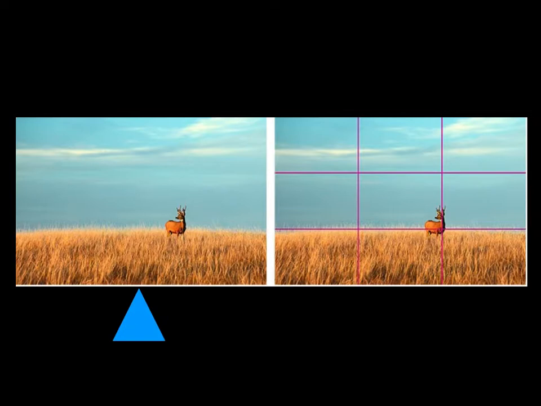So here we have the same image, but one with the grid overlay and one without it. We can see that that elk is looking to the left, right? This would be a different image if the elk was looking to the right, right? So consider that as well too, the direction of your subject and which way their space is opening up. So here the space is opening up to the left. And again, recall that fulcrum idea, right?